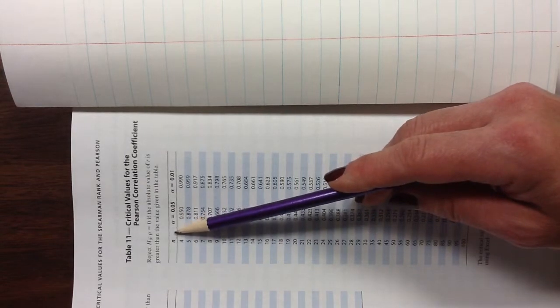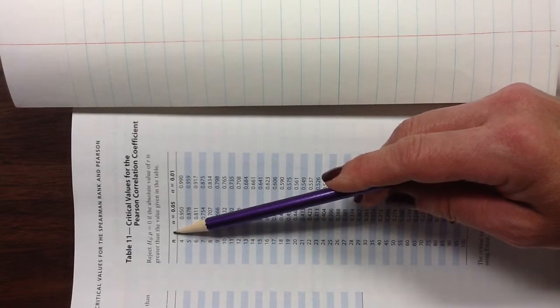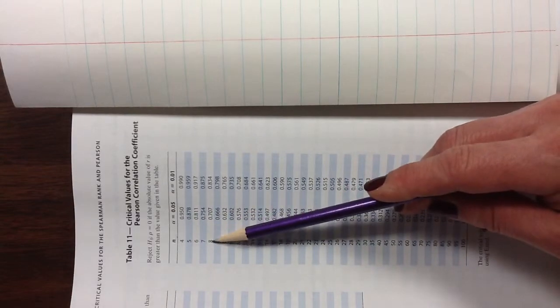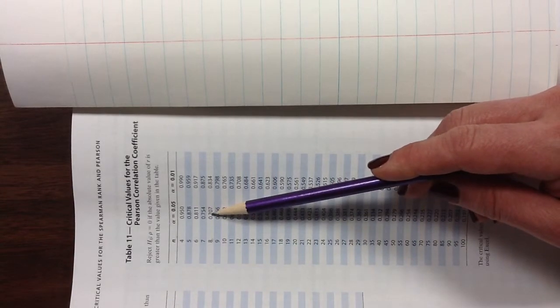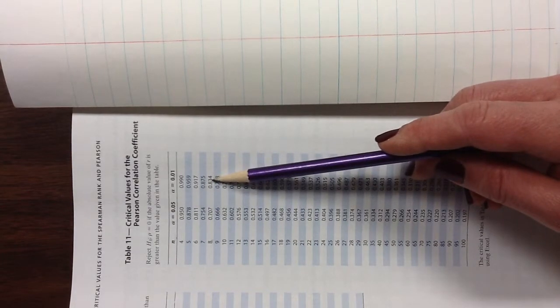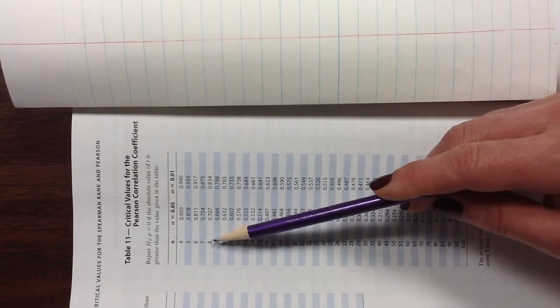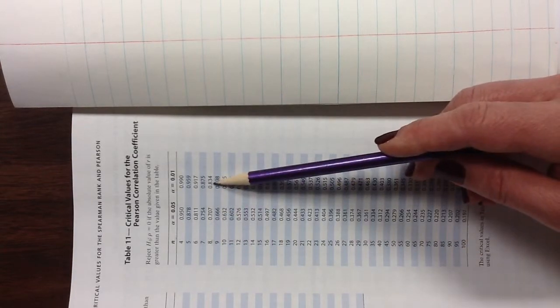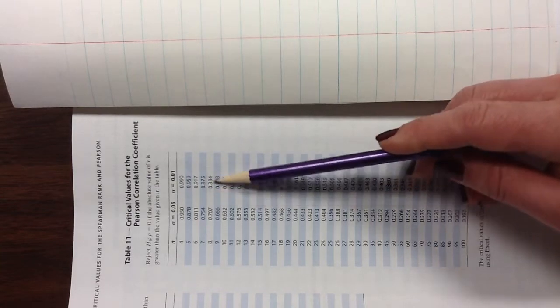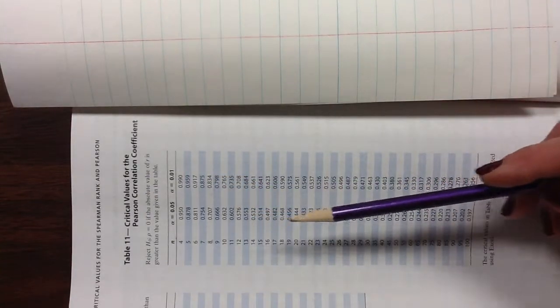So in our case, we have 8 sets, so we'll be down here at the number 8. And then you go by an alpha of 0.05 or 0.01. In our case, we're going to have n equals 8 and alpha equals 0.01 for a value of 0.834 for our comparison.